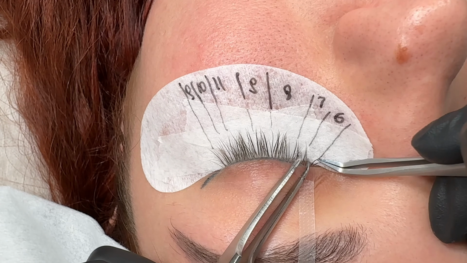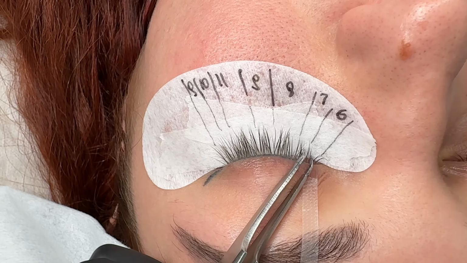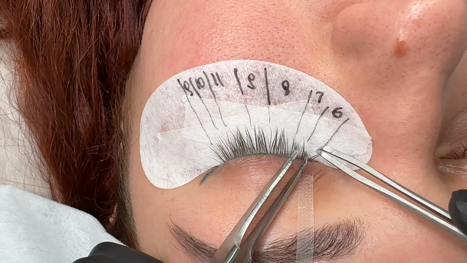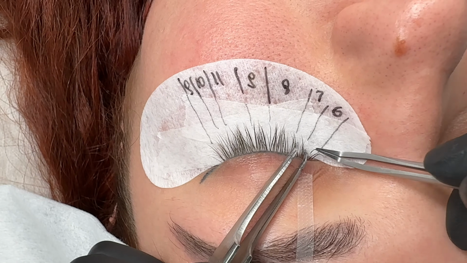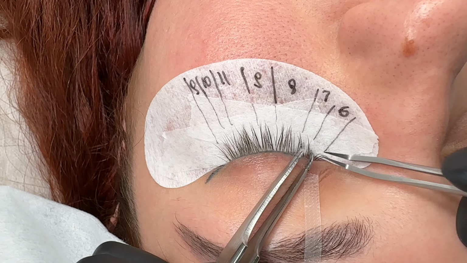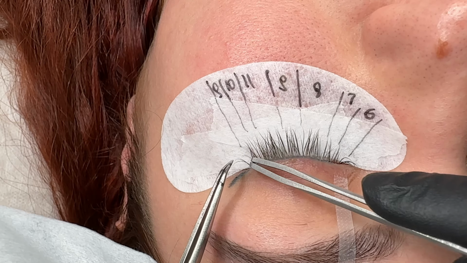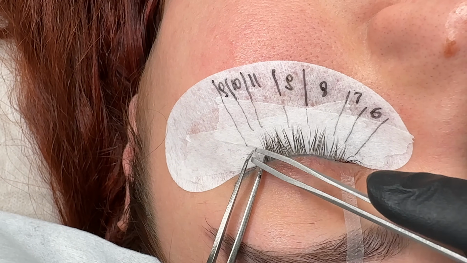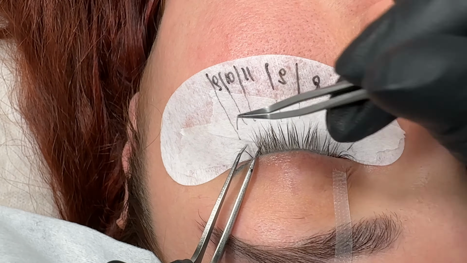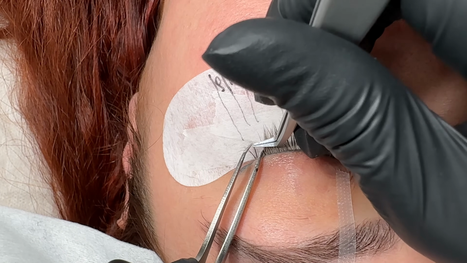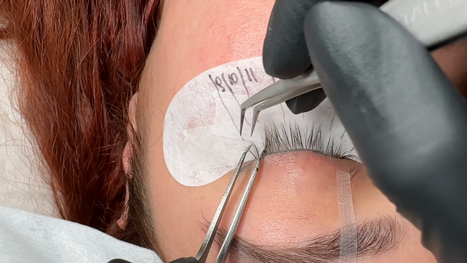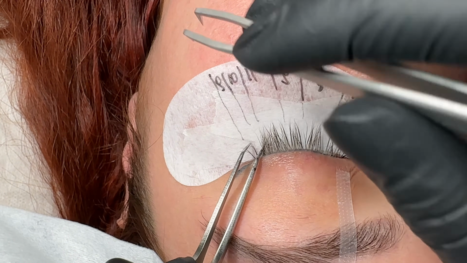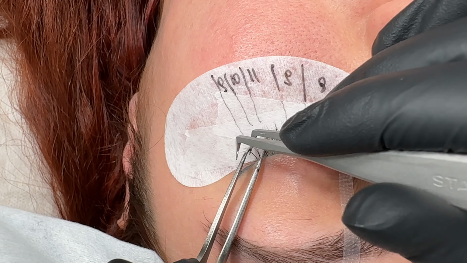Luckily, the M-curl is pretty easy to work with, and it's effortless to create fans with it, similar to the L-curl. Speaking of styles, I usually recommend using the M and L curls for elongation effects, such as the fox effect, soft fox, or squirrel effect. These curls work best when you're going for a lifted, elongated look. I encourage you to try out the M-curl in your own lash sets. I'm sure you'll be as impressed with it as I am.